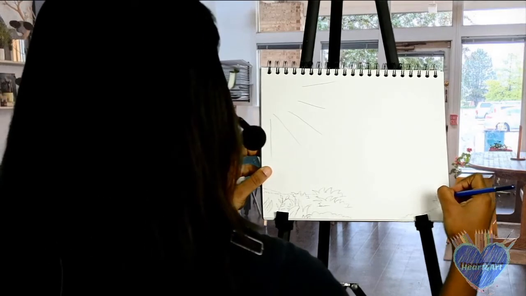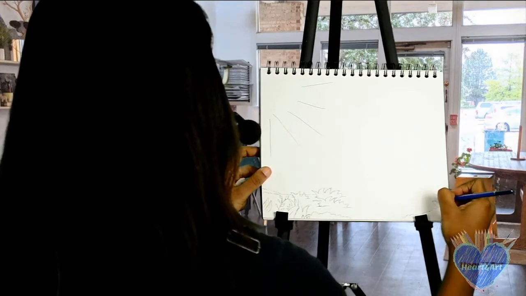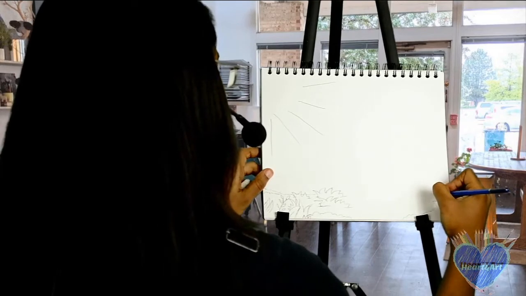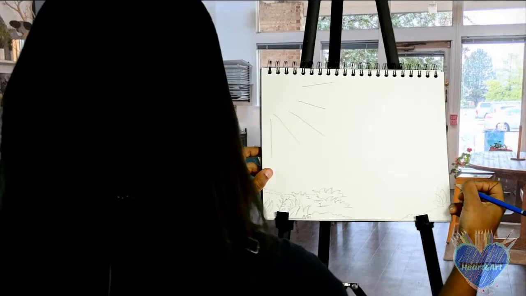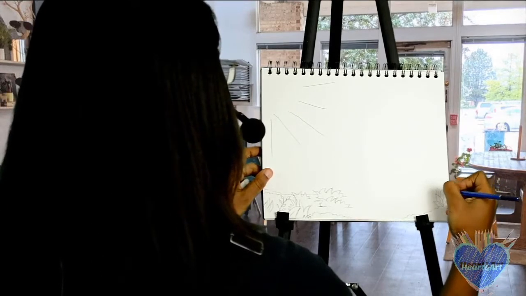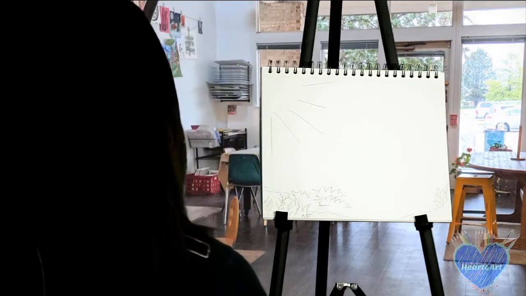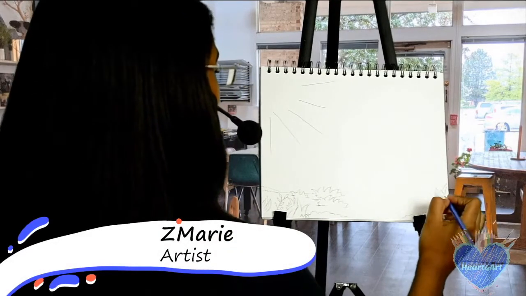Two, three there. Four is peeping behind these. And five is here in the corner. Okay, and if you want to add a few more, just to add a little bit more detail, you can. Then we're going to add a little more detail to our leaves.